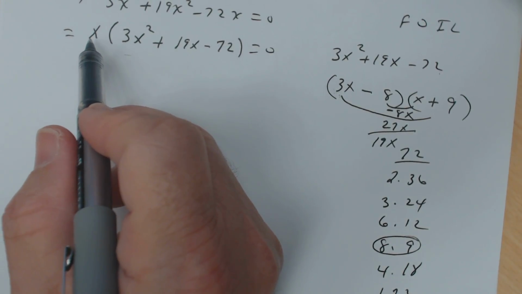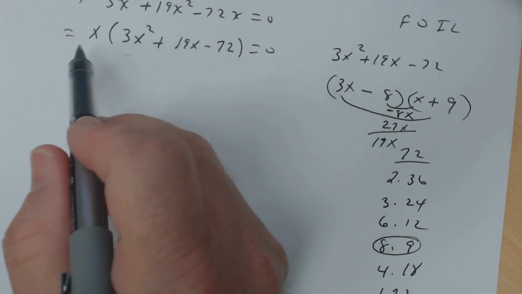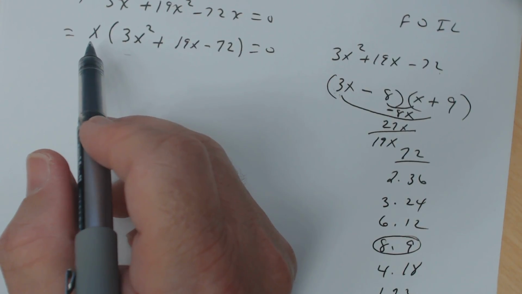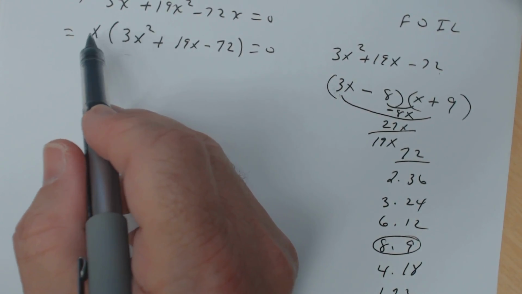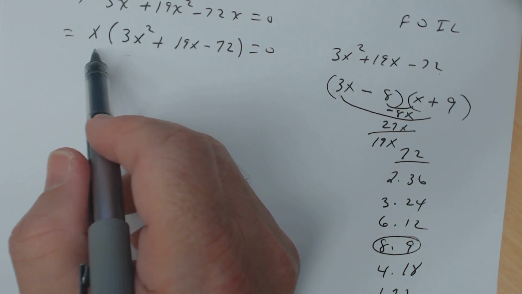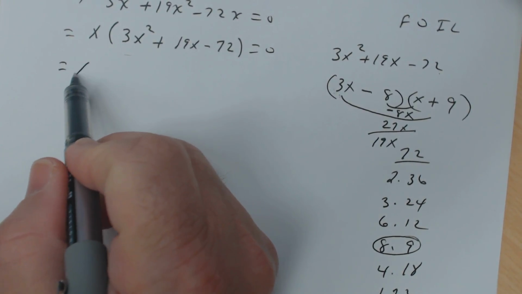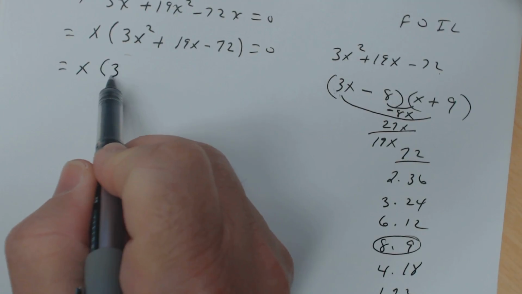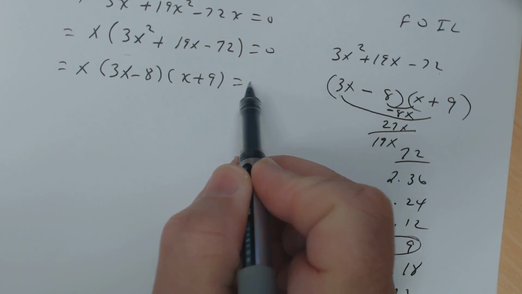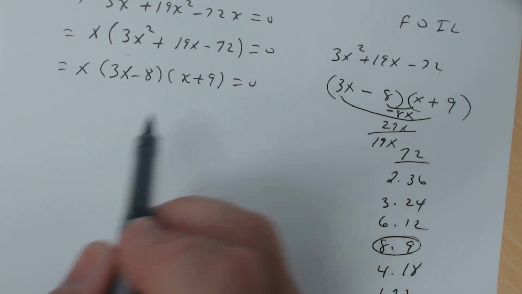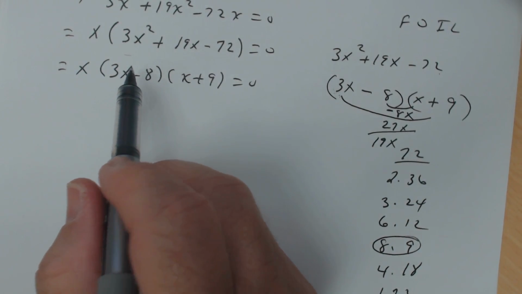That's still part of your factorization. That's why it was important in the last chapter that you did problems where you had to factor out the GCF. So I get x times 3x minus 8 times x plus 9, and don't forget, you got to say equals 0. See, equals 0 all along. Now look at what you have.